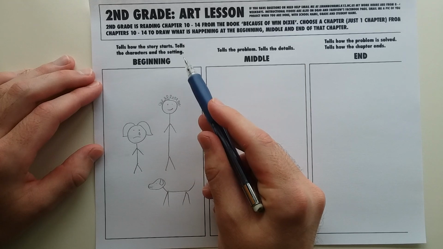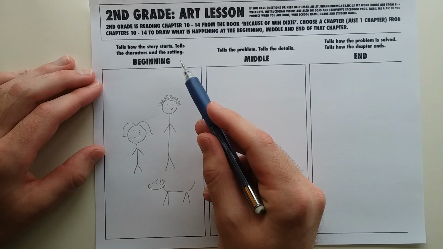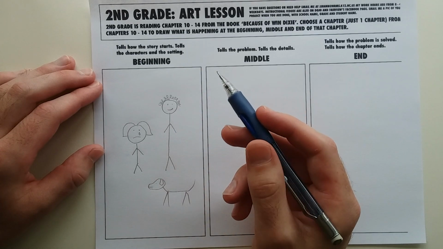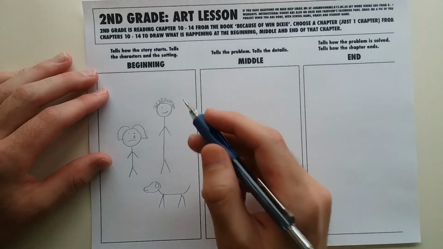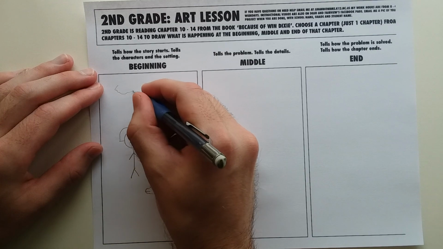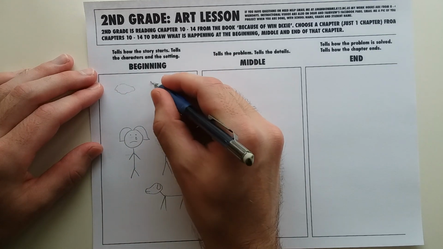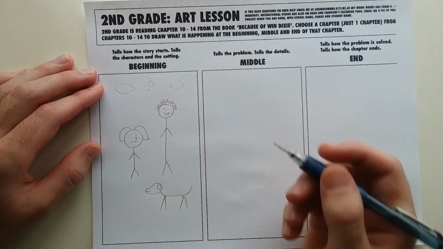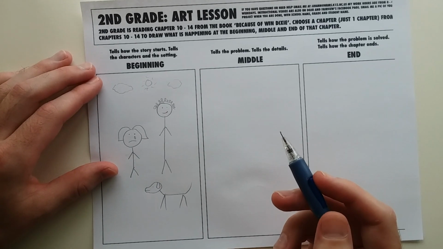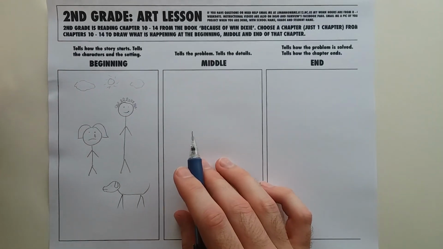And I don't know where the setting is. I don't know if this is outside of their house. I don't know. I didn't see that in the summary. So I'm just going to assume it's outside. And because I'm assuming it's outside, I should have some clouds, maybe some sun. And if that's wrong, if I didn't get the setting right, you go ahead and draw that correctly then.